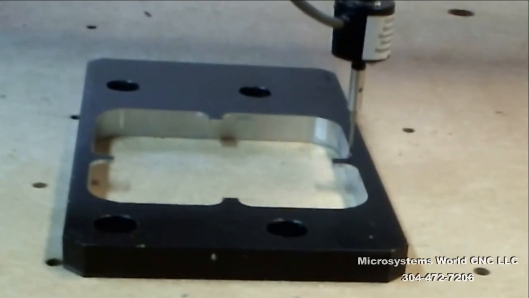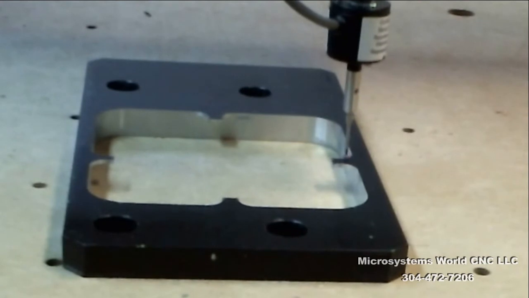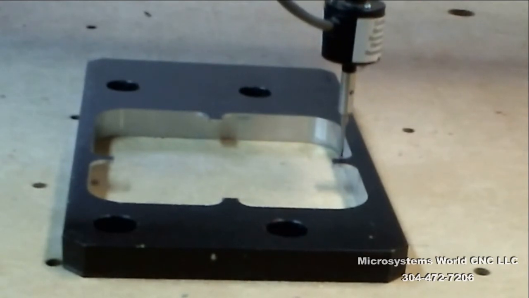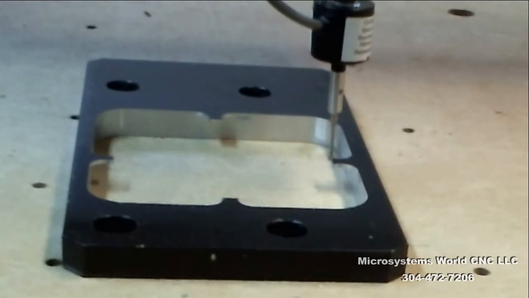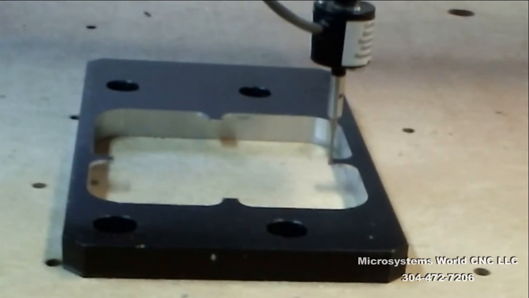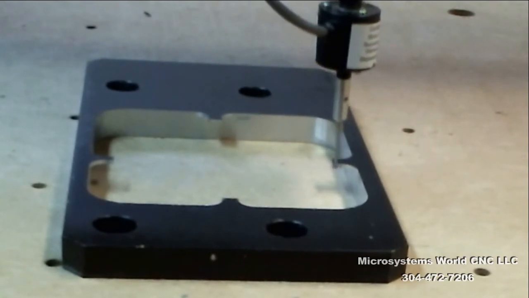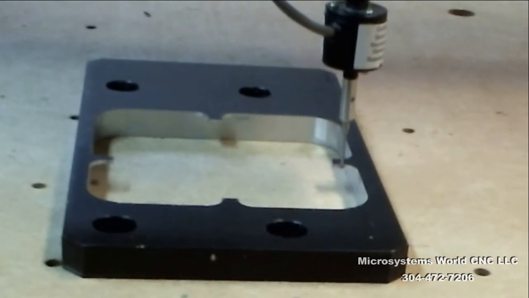Once I'm finished with all these scans, I will take them into Aspire and put them together and create one part. And since I know the dimensions of this, I should be able to compare them to see how accurately the scan is.